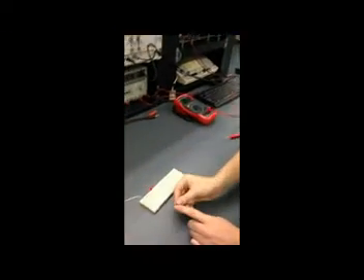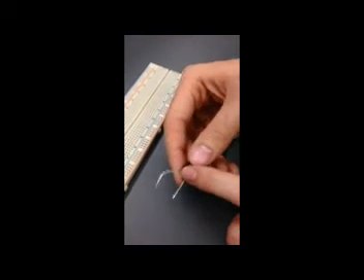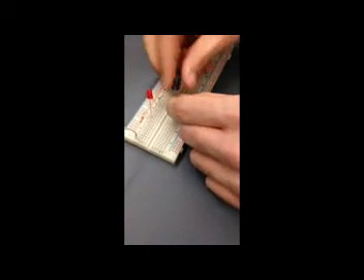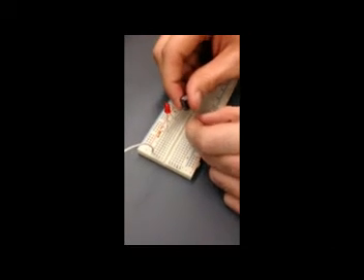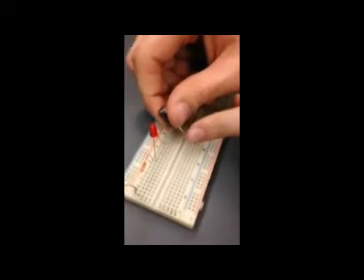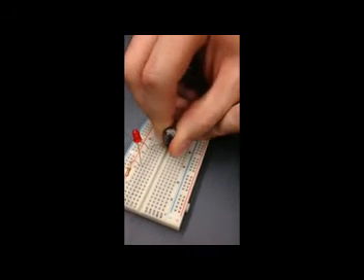Next step of building the circuit, we will be using both capacitors, the 100 microfarad capacitor and the 45 microfarad capacitor. First, using the positive end of the capacitor, which is the longer metal wire, we will put that in the same row as the end of the red LED, and then the negative wire from the capacitor we will put in a row on the other side of the breadboard.